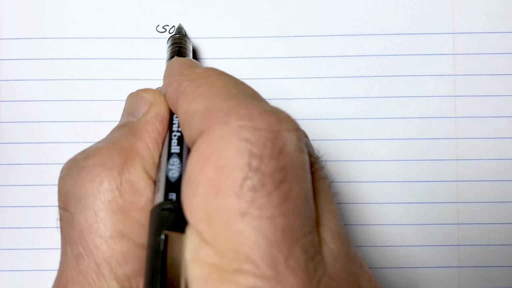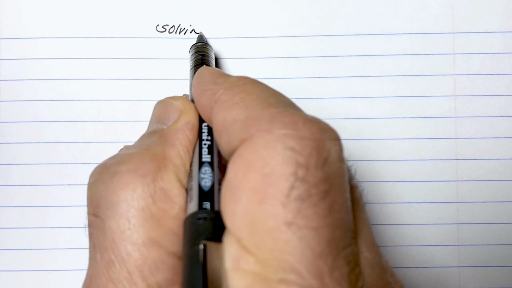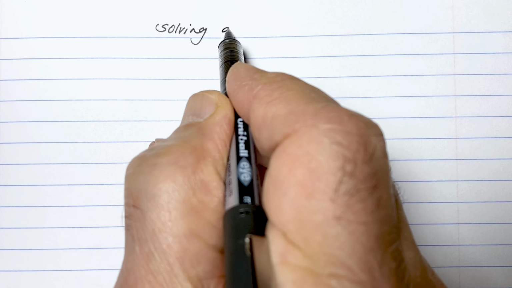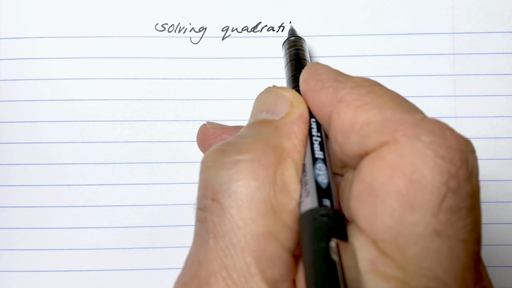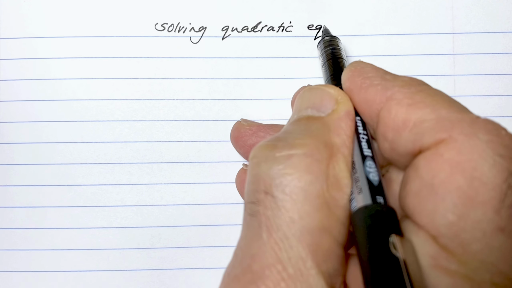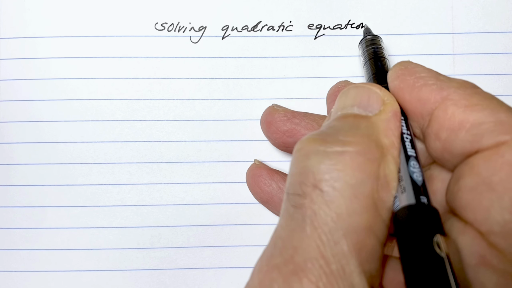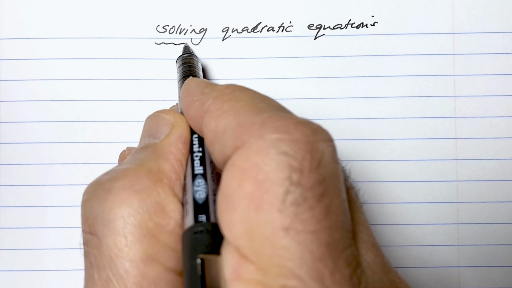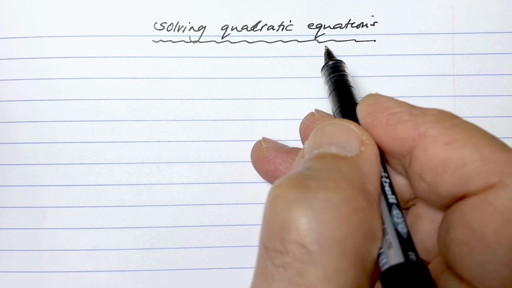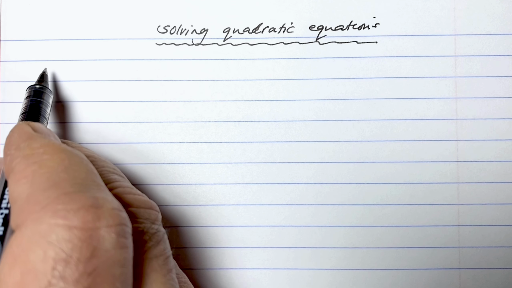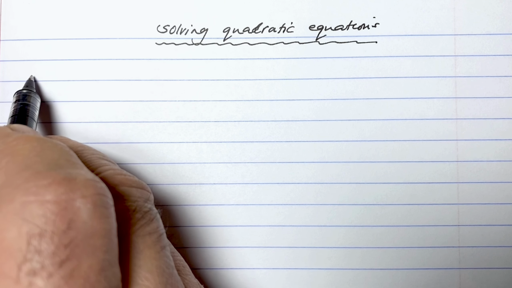Solving quadratic equations. There are 4 methods available to solve quadratic equations.